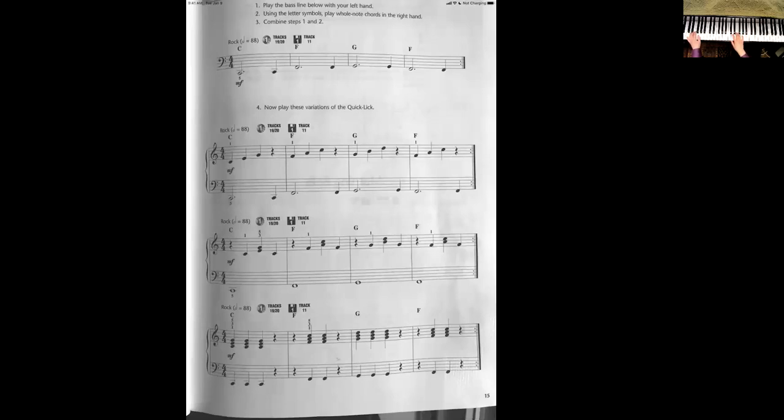And then the last line, C, E, G. Again, same notes, but different rhythm. F, G, F. So I would practice something like that. You can create any patterns you want. At first, I wouldn't use other notes than chord tones.